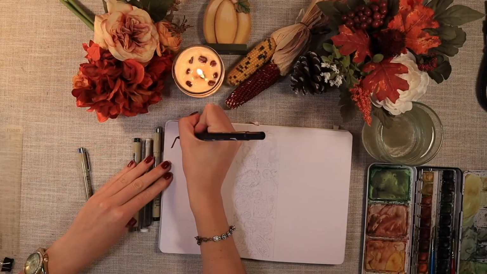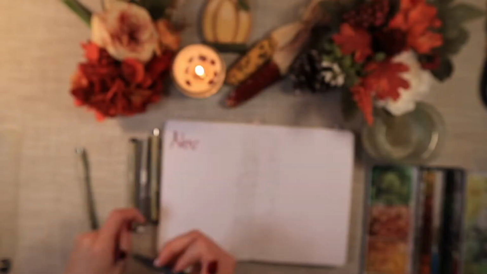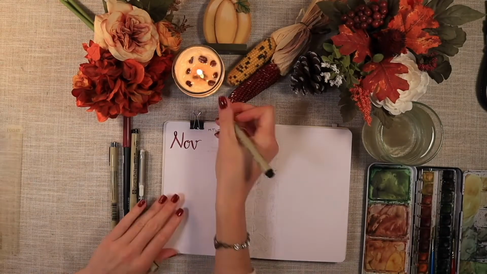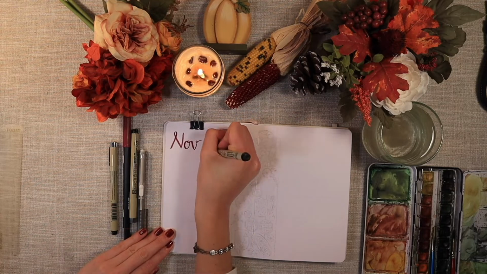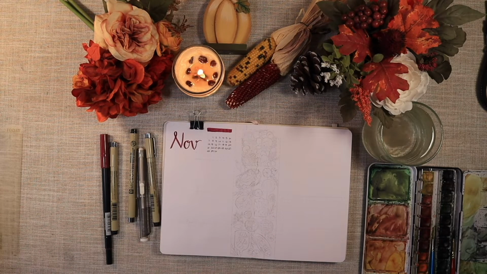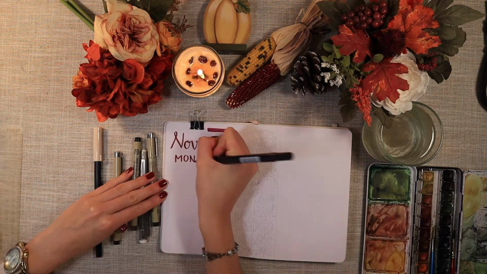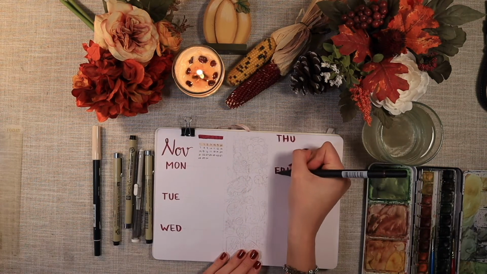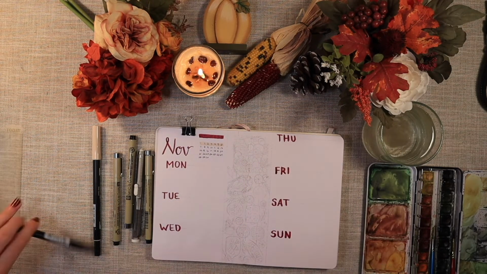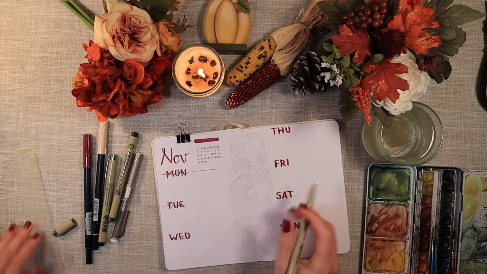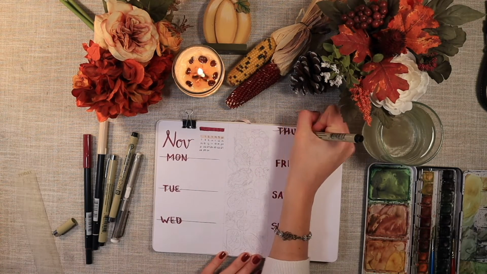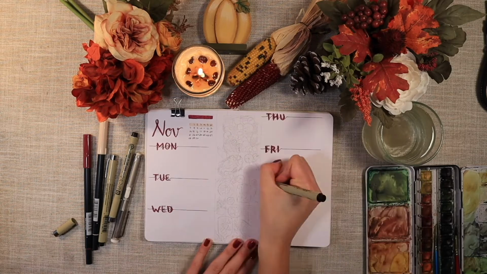And then moving on to the weekly spread, I wanted to try out my new brush pen that I bought. This is kind of a magenta color. It looks a little bit more pink than I would like it to, so I ended up going over it with a brown brush pen marker just to make it a little bit more neutral later on.